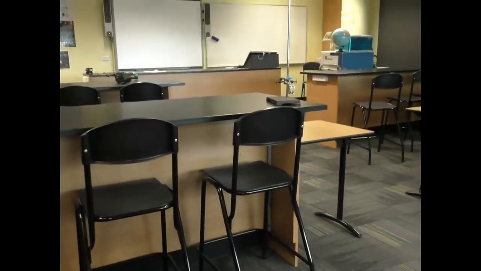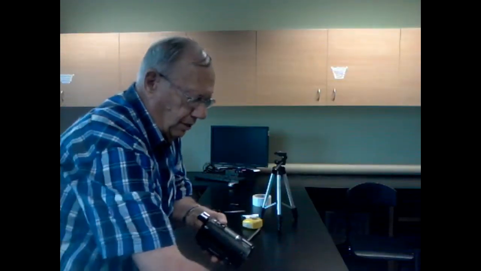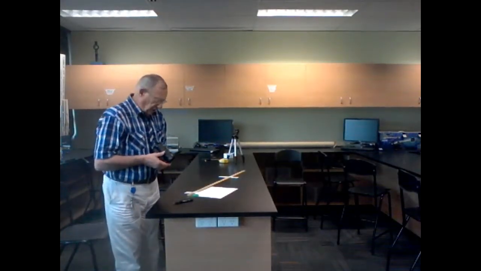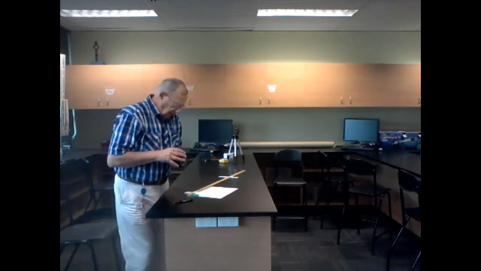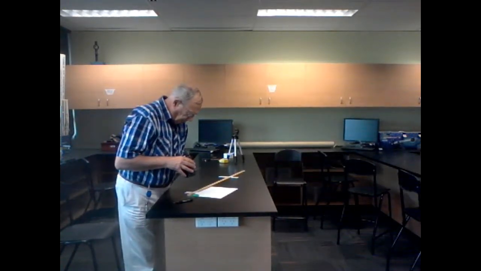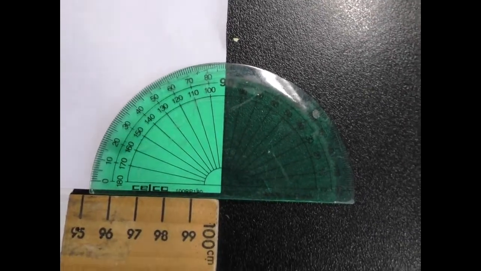or at an angle here of 20. So I'll now move to the other end of this 1 metre and again have a look at the angle that's involved. So I've got that in position now, and you can see that the protractor is lined up with the ruler.